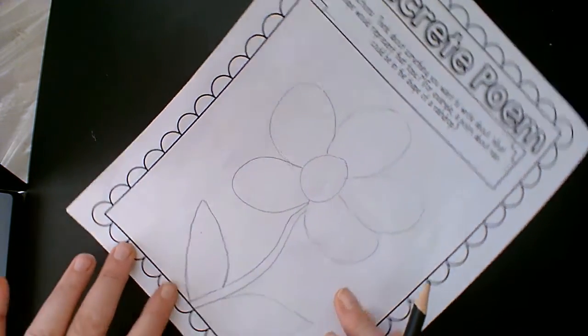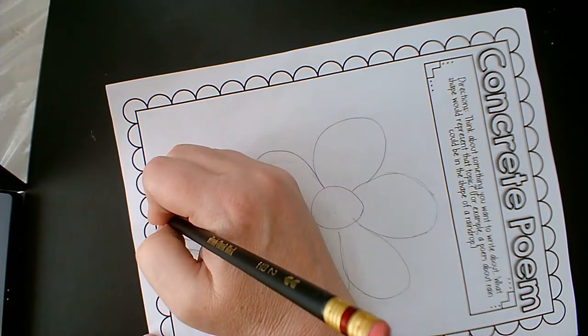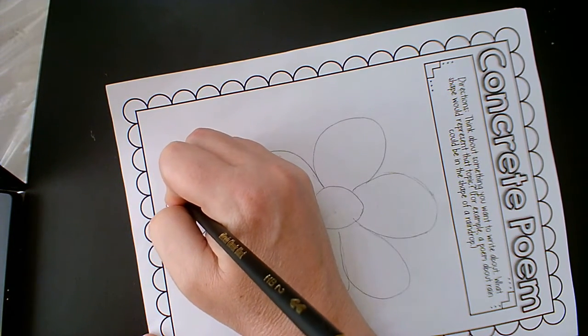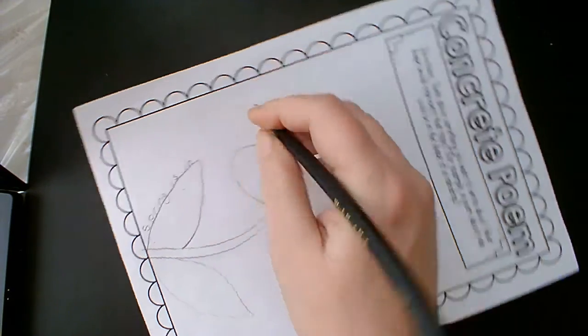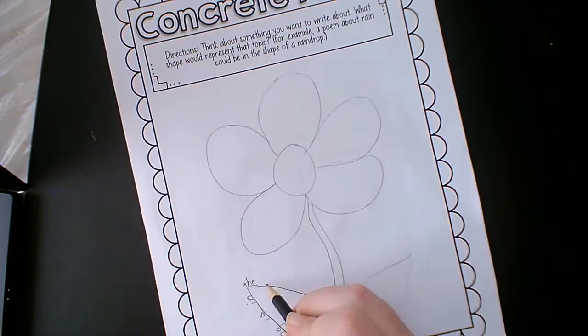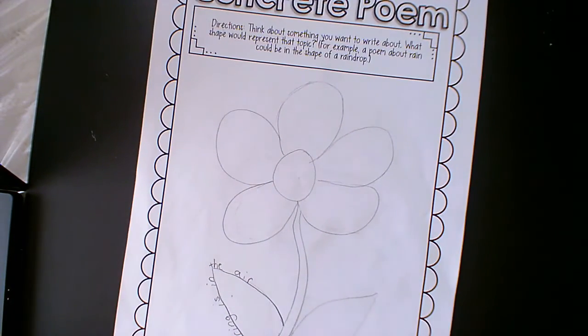Okay, so I'm actually going to turn this because I'm going to start by writing on this leaf. And my poem starts with: spring is in the air. All right, and I'm going to come back when I am finished and you can see what it looks like.